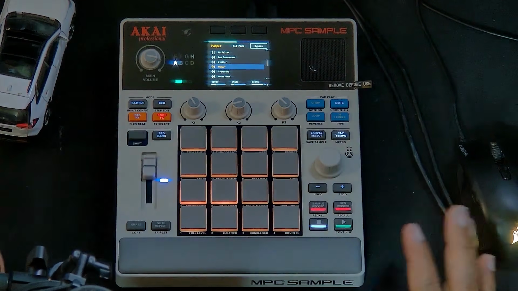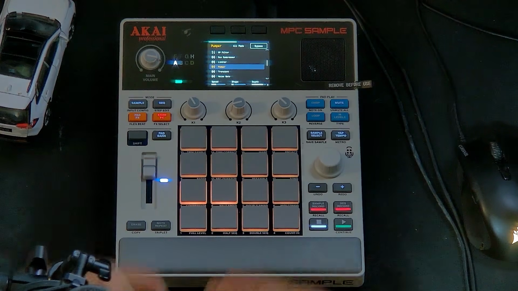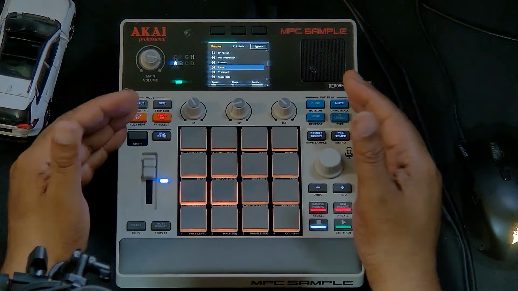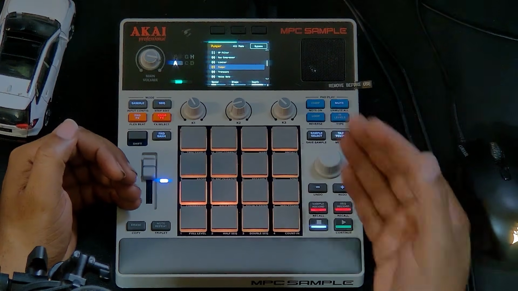And there's nothing wrong with that. It's just that I want to convey why I say that it needs actual sidechain and not just a pumper effect that you can apply to sounds in rhythmic time.